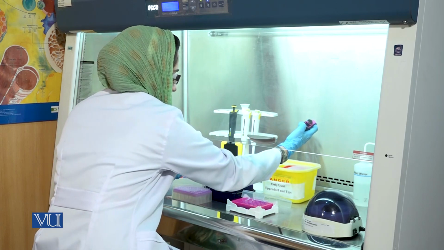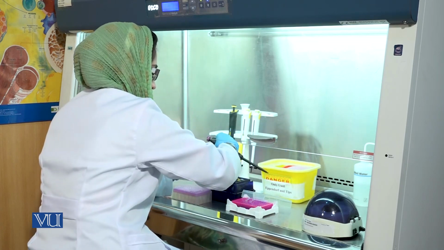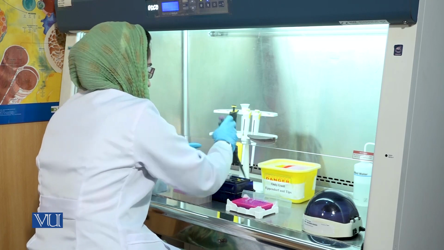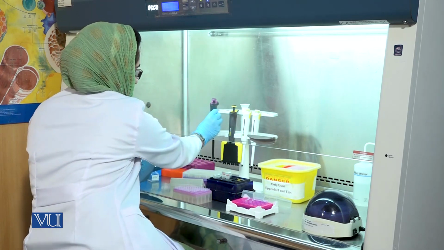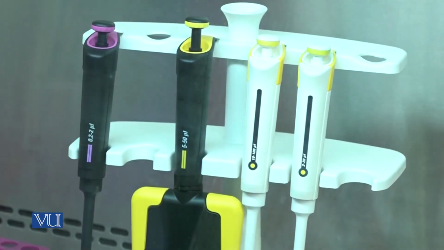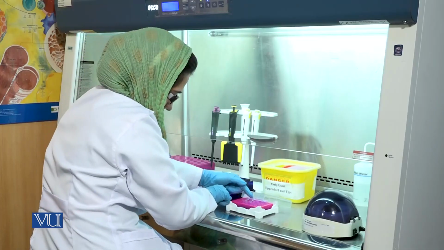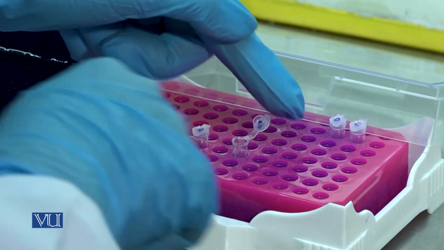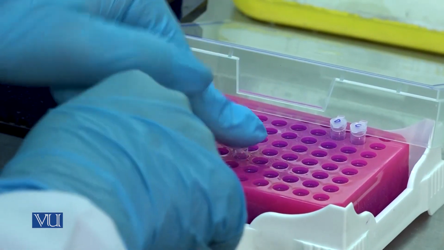Discard the used tip in the waste box. Close the lids of the PCR tubes.